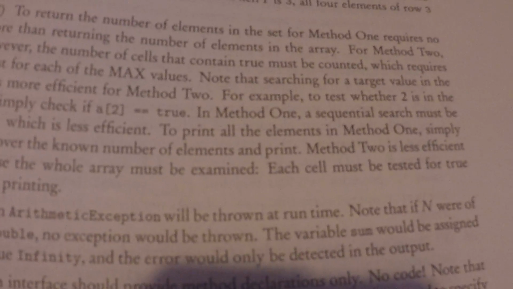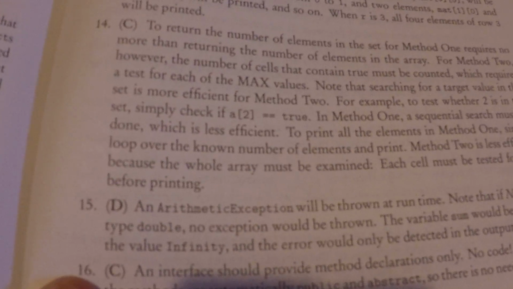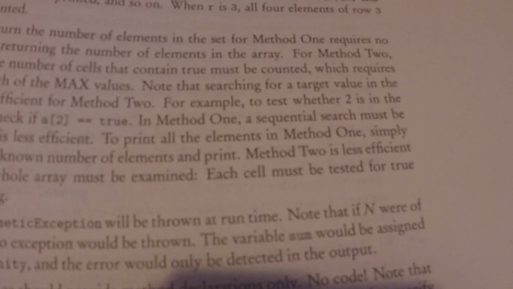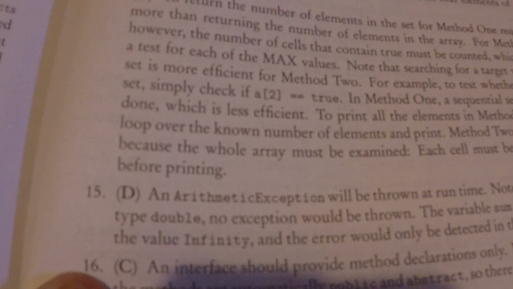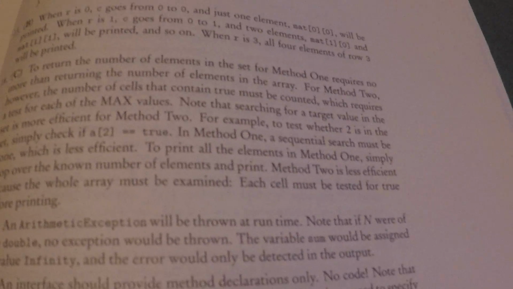To print all the elements in method 1, simply loop over the known number of elements and print. Method 2 is less efficient because the whole array must be examined. Each cell must be tested before printing.